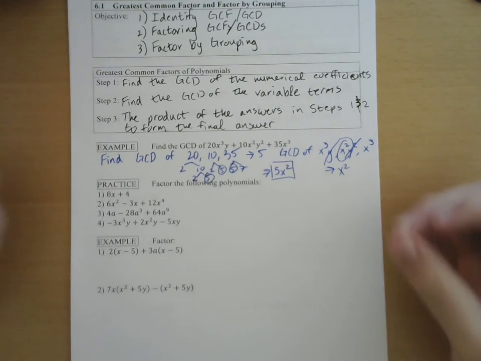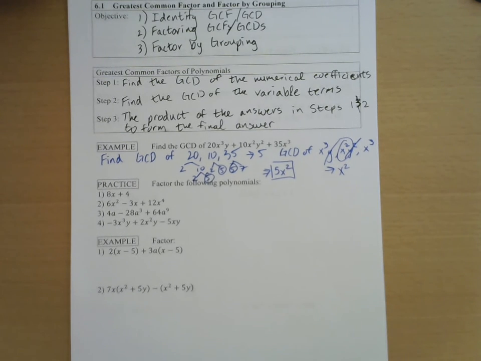I have some practice problems here that I encourage you to try out, factoring your GCDs and getting used to finding them, and then going one step further and factoring these polynomials. I'm going to give you the final answers so you can check your work. I recommend you pause the video and try these out.